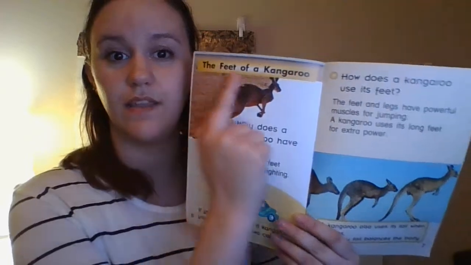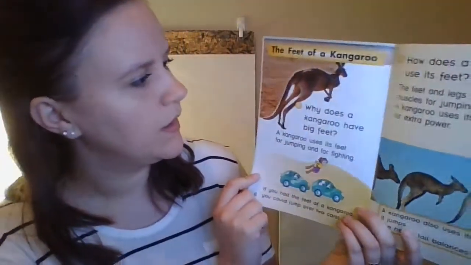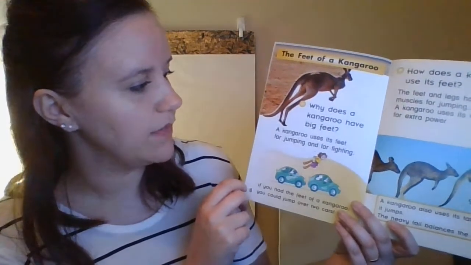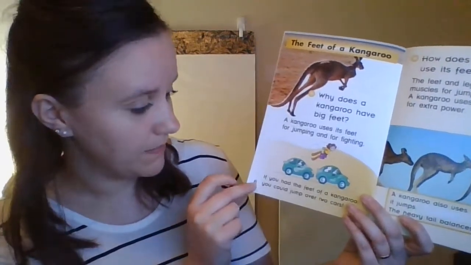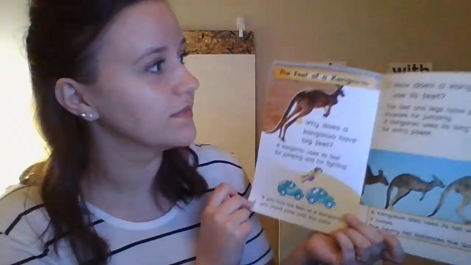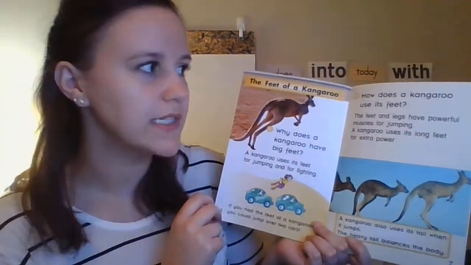Here's a new heading, feet of a kangaroo. Why does a kangaroo have big feet? A kangaroo uses its feet for jumping and for fighting. If you had the feet of a kangaroo, you could jump over 2 cars. How does a kangaroo use its feet?